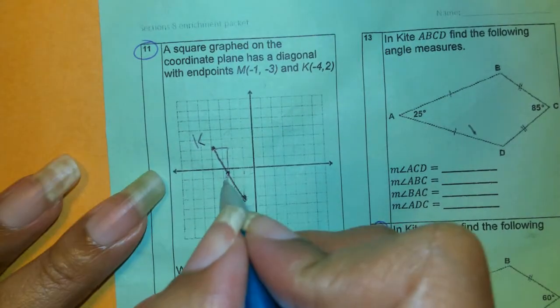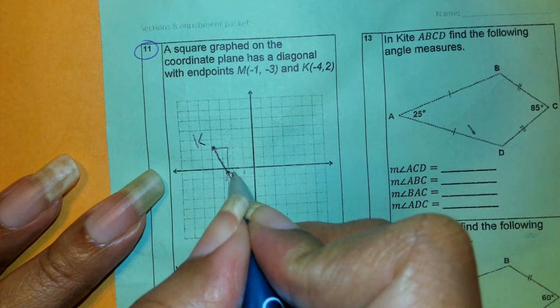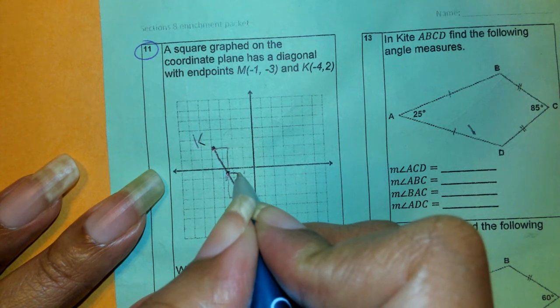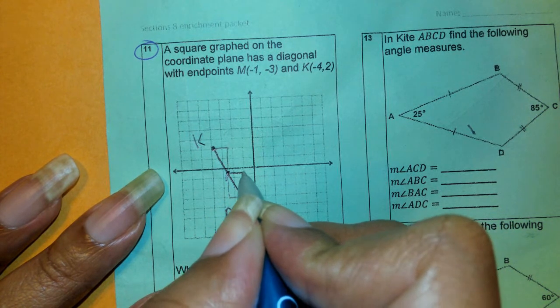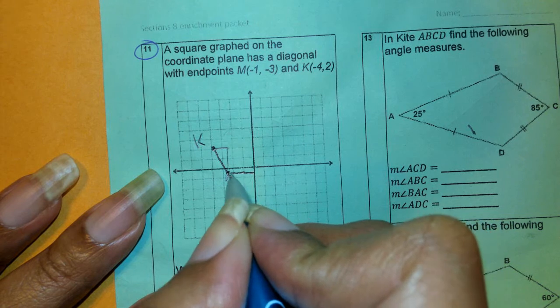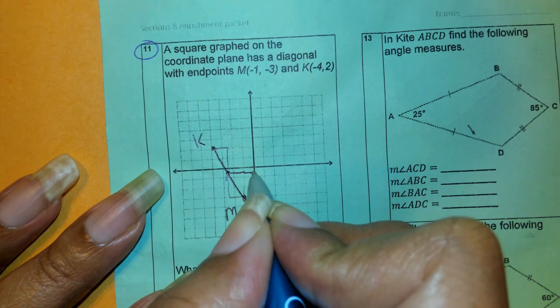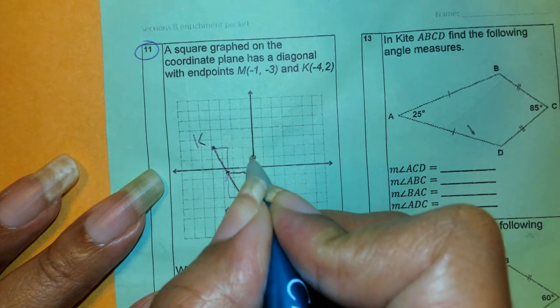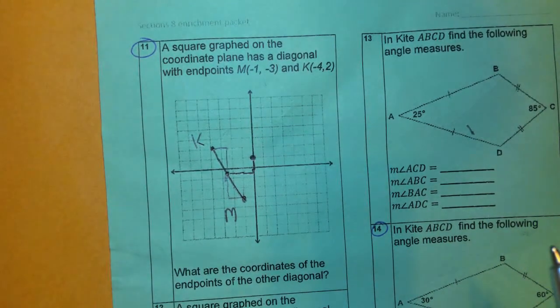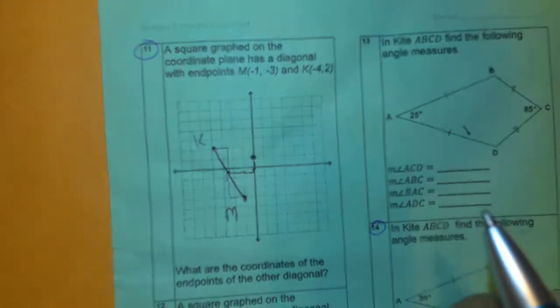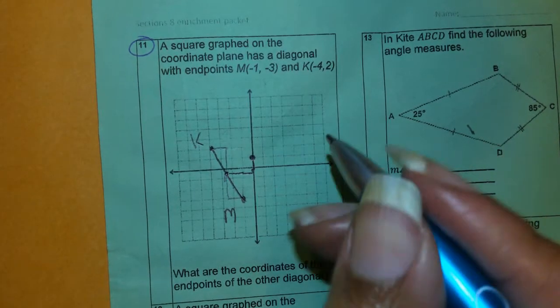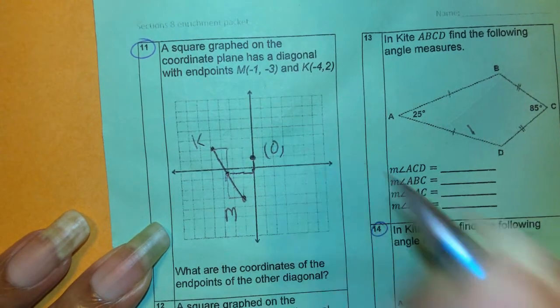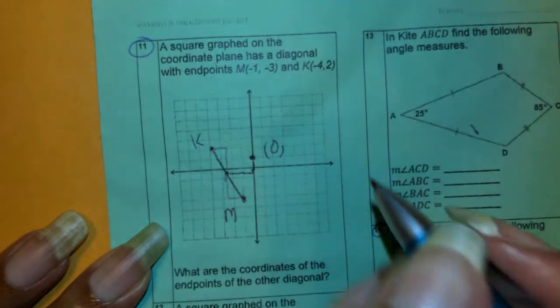So remember this is a half. Here is my 1. Okay, and then here's the 2. So that's 2.5, and then I'm going to go up a half and then go up 1. So my new point is going to be located right here. When I read that point, it is going to read as 0, 1.